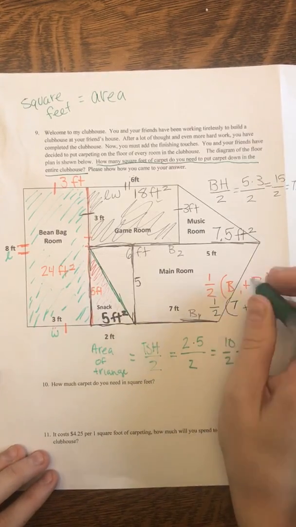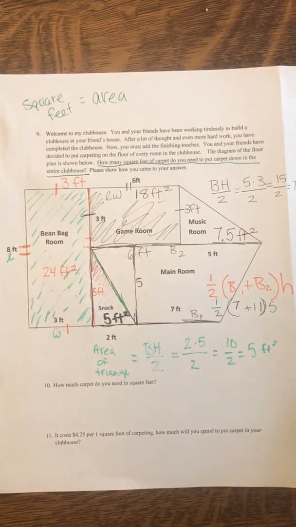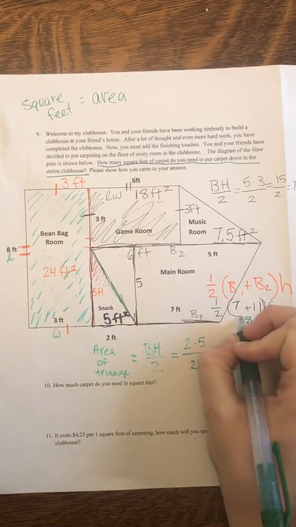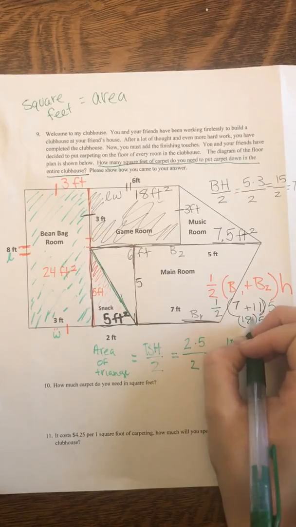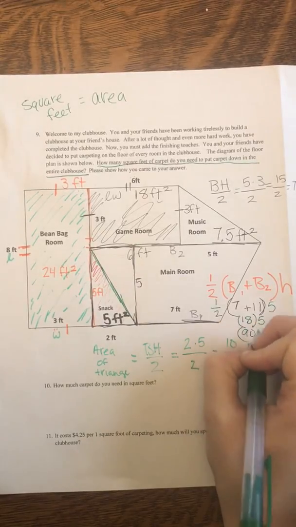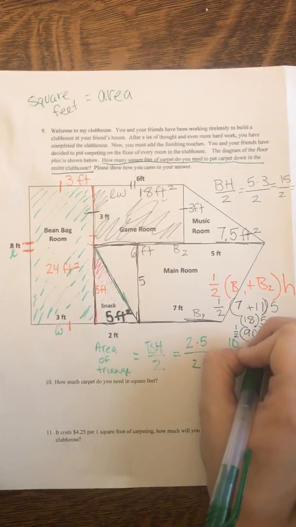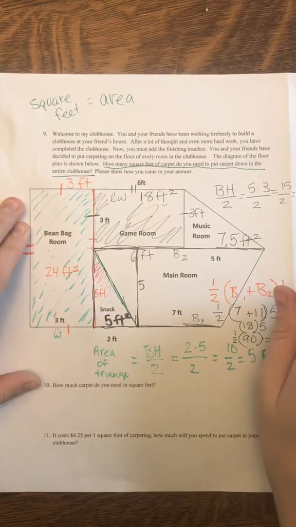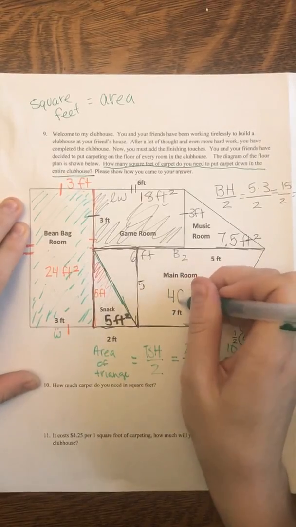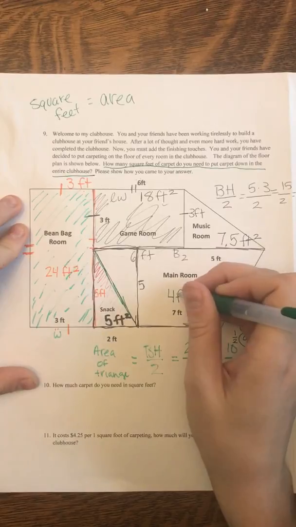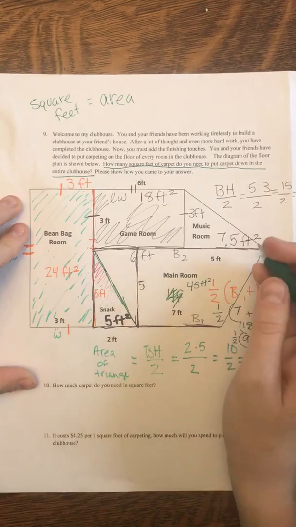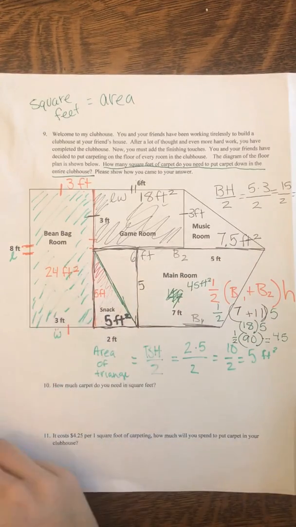And now I'm just going to do some simple math. 7 plus 11, because I always do what's in the parentheses first. Because of PEMDAS, P tells me do what's in the parentheses first. 7 plus 11 is 18. 18 times 5 is 50, 40, 90. And then 90 times 1/2 is 45. Super cool. And it's not just 45, it's 45 feet squared. Oops, I didn't even write 45 right. 45 feet squared.